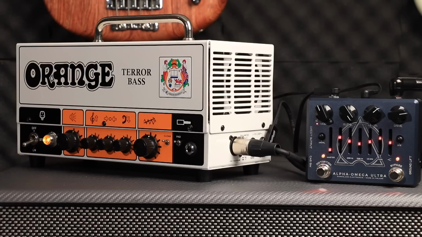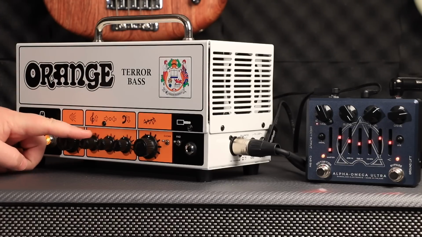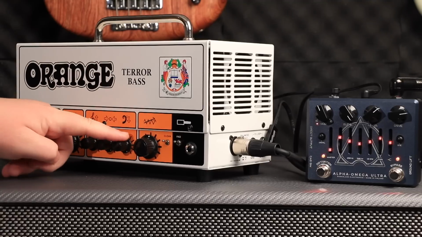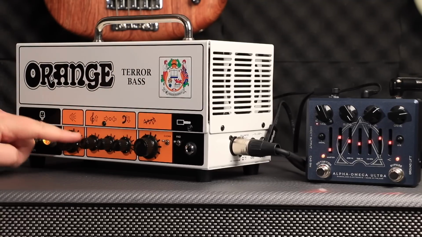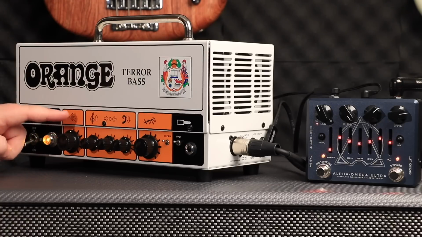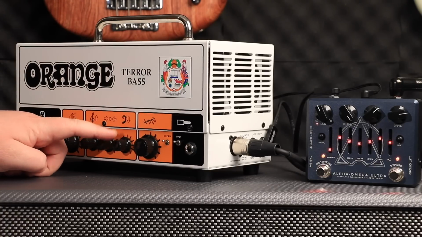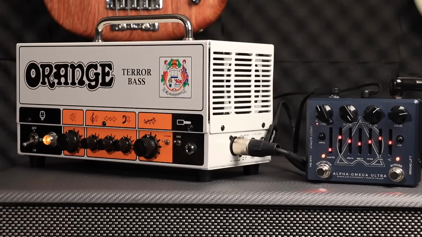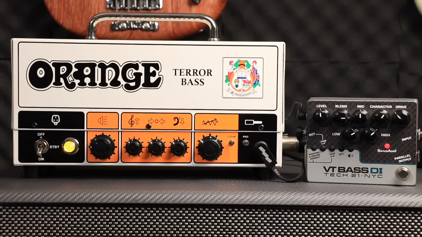Now hear the same preamp with the same settings running into the effects loop return, also known as the power amp in. Obviously, you don't have to use this preamp. Let's try another one.